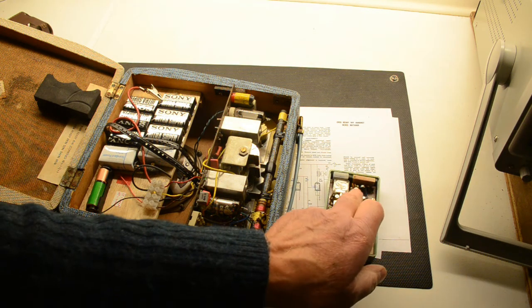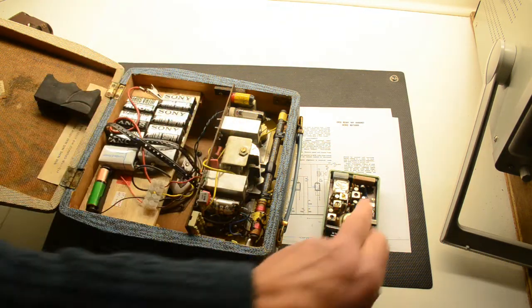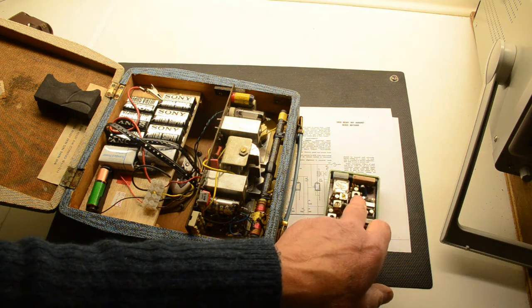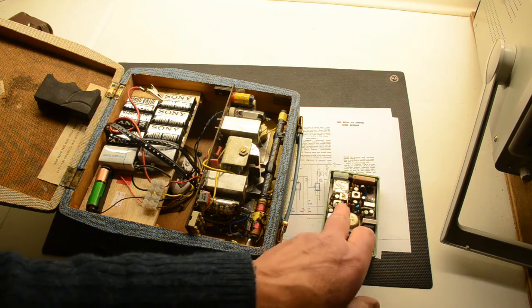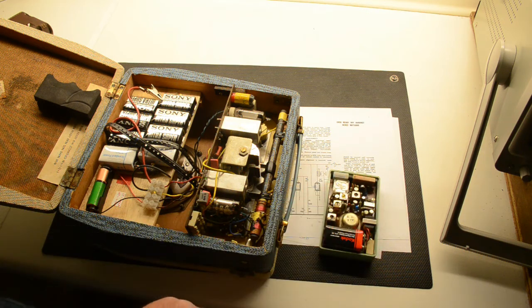Note, these are the IF coils in the valve set, these are the IF coils in the transistor set. This one's the oscillator coil, then you have the first, second and third IFs. Dual gang tuning capacitor, and everything's on a ferrite aerial. Nothing separate, no separate aerials at all.